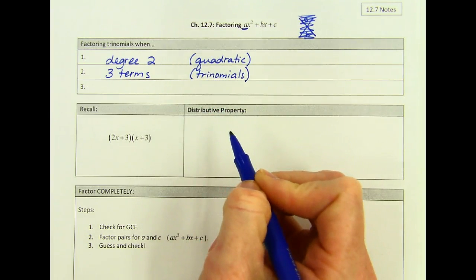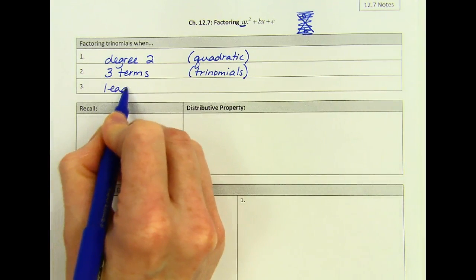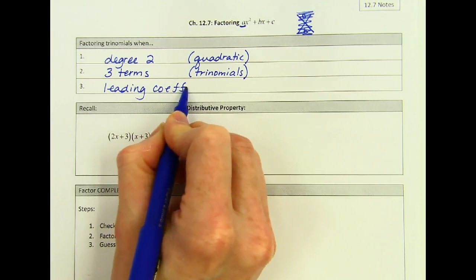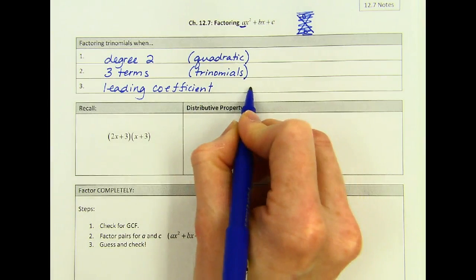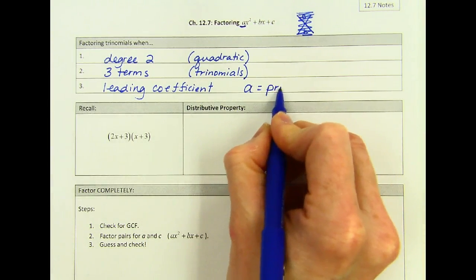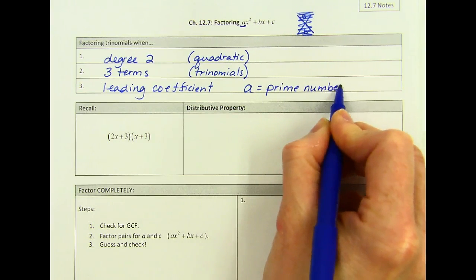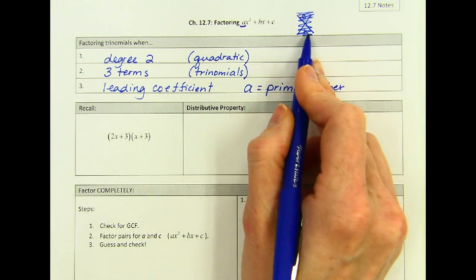Now, here is how this lesson differs. Our leading coefficient. Now remember, the leading coefficient is the one who is going to sit in front of x squared. Yesterday, a was 1. Today, we are going to make a prime number. So that takes this little trick graphic organizer out.